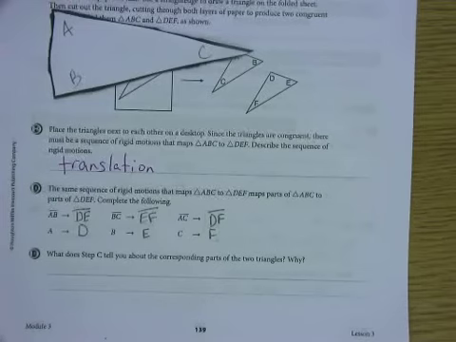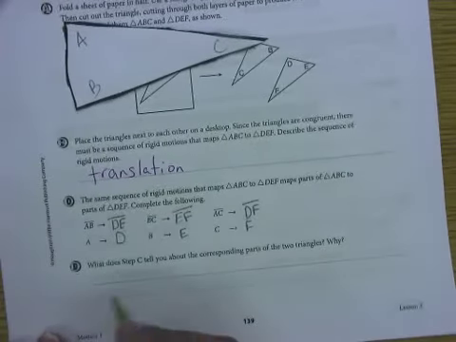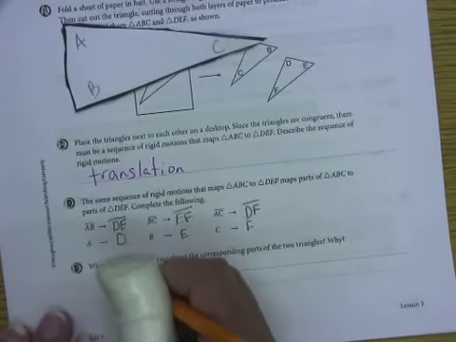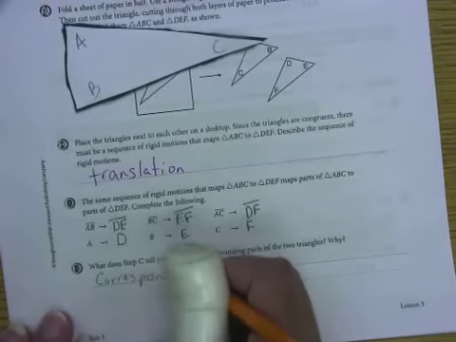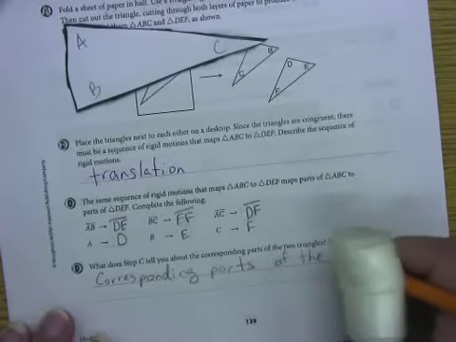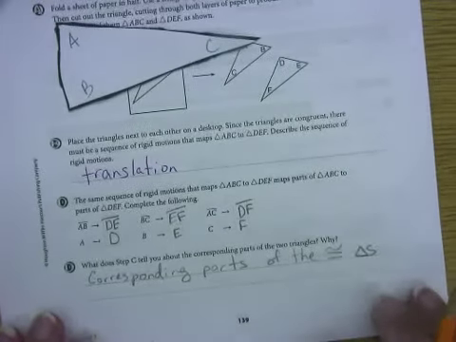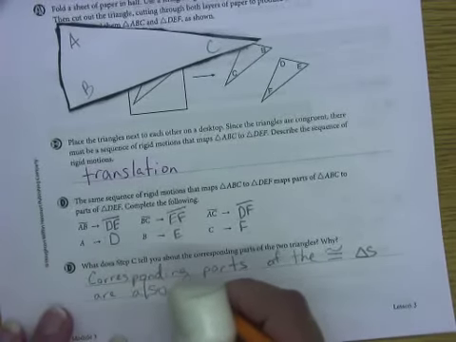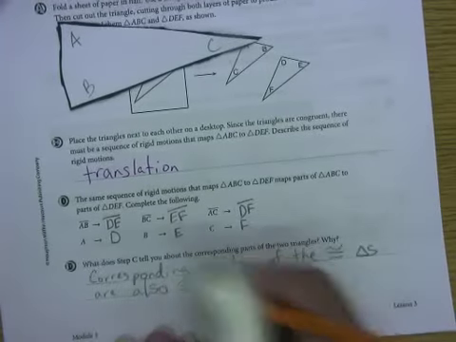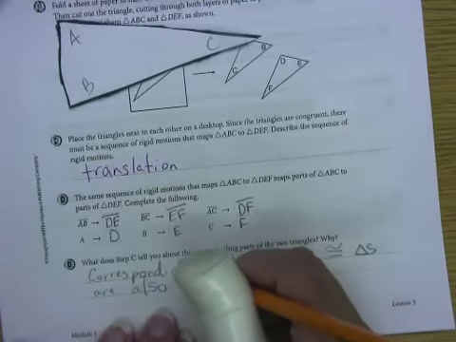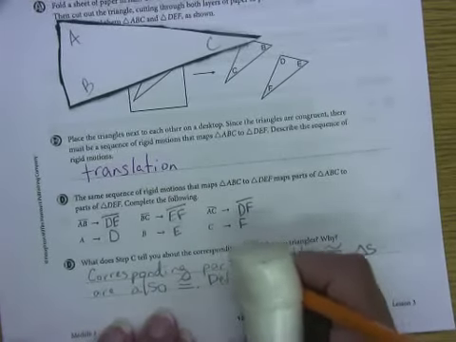In part D, they're asking us, what does step C tell us about the corresponding parts of the two triangles? And why is this true? Step C is telling me that the corresponding parts of the congruent triangles are also congruent. And the reason why is because of the definition of congruent.